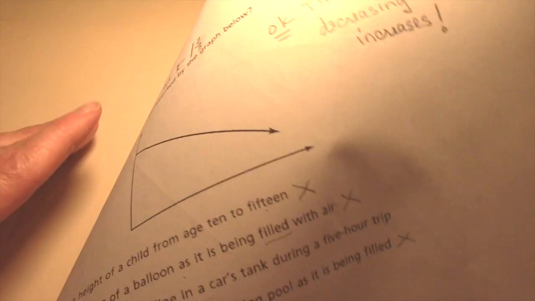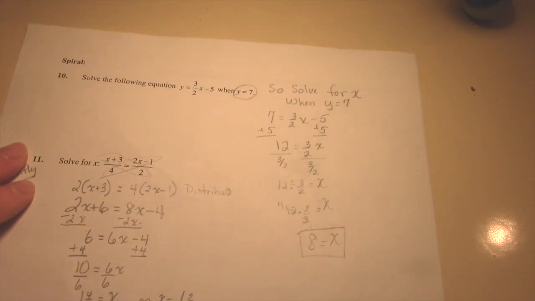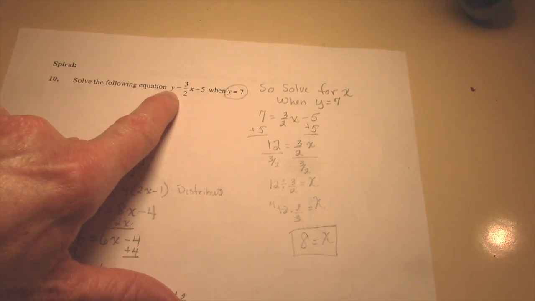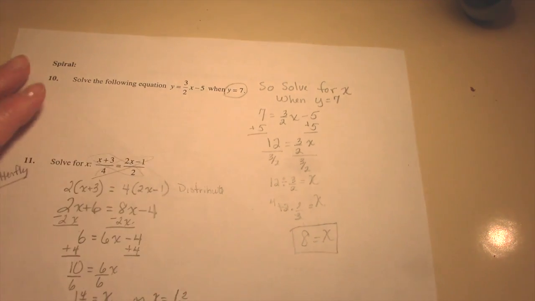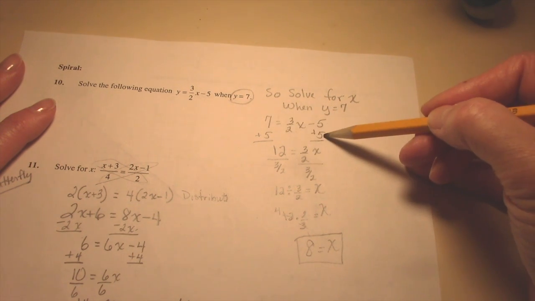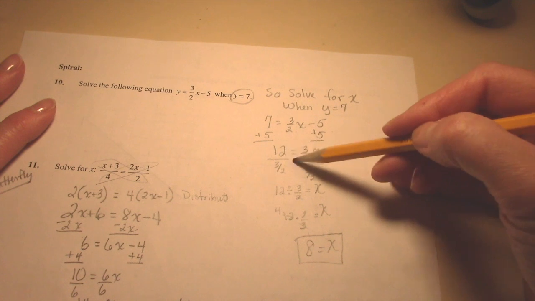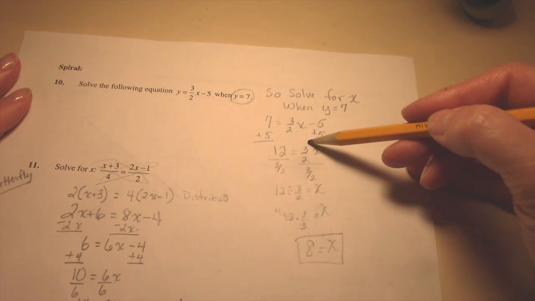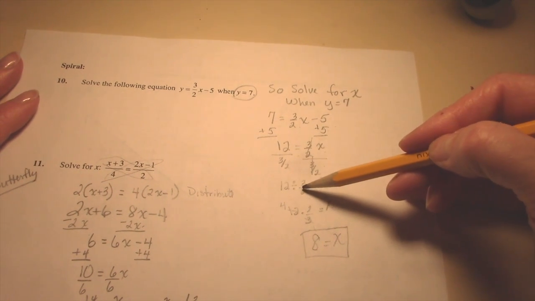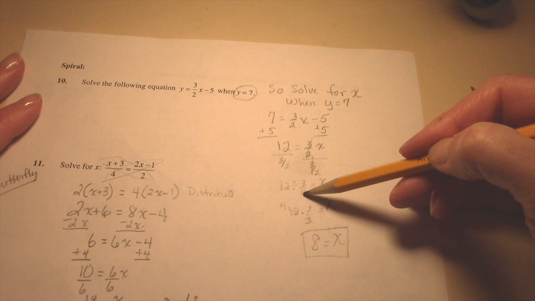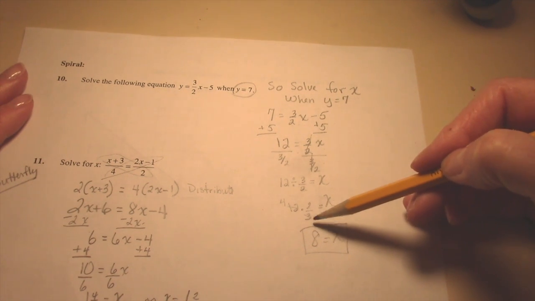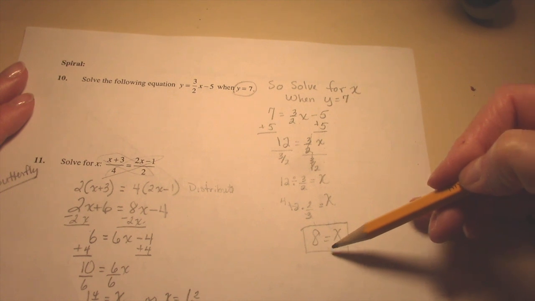Okay, and the back page was old math. First one was, let's do this. If y is 7, so I take out the y and I make it a 7. And then it would equal this. 7 equals 3/2 x minus 5. I add 5 to bring the 5 over here. I get 12. 12 equals 3/2 x. Divide by 3/2. So x is really 12 divided by 3/2. Remember, keep, change, flip. So it would be 12 times 2/3. Simplify, and my answer is 8.